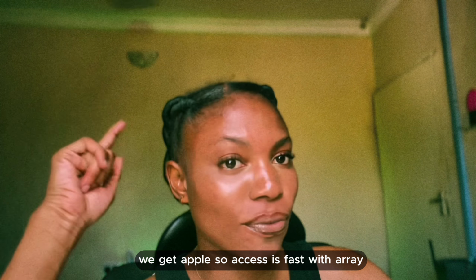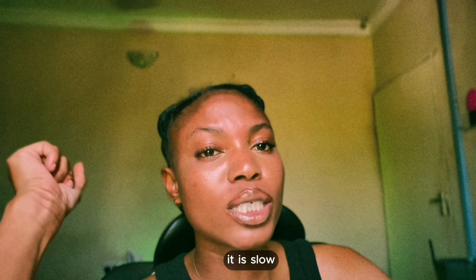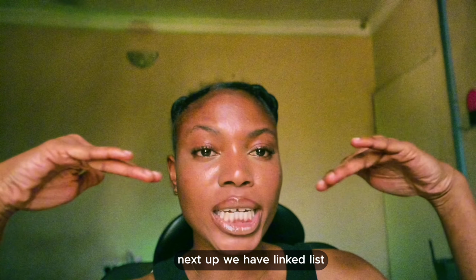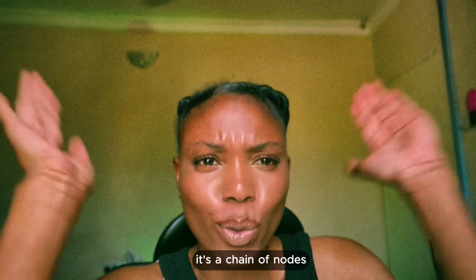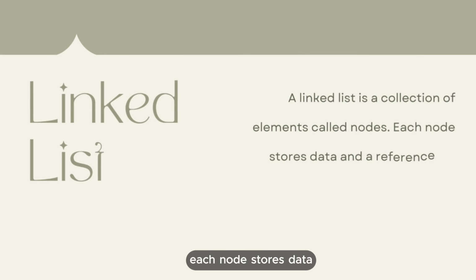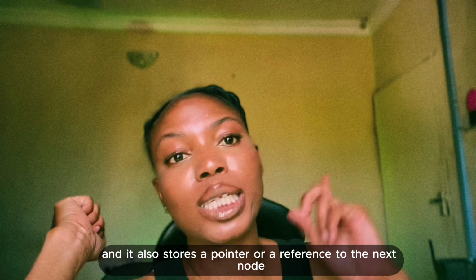So access is fast with an array, you can easily read. But when it comes to inserting or deleting, it is slow because you would have to shift other elements to adjust things. Next up, we have linked list. It's a chain of nodes. A linked list is a collection of elements called nodes. Each node stores data, and it also stores a pointer or a reference to the next node.